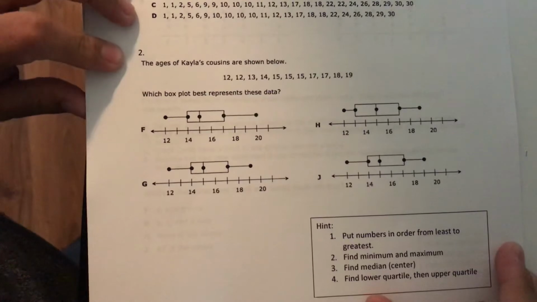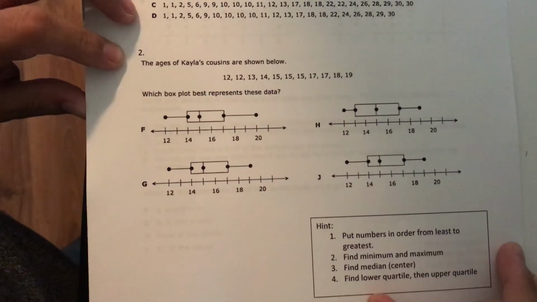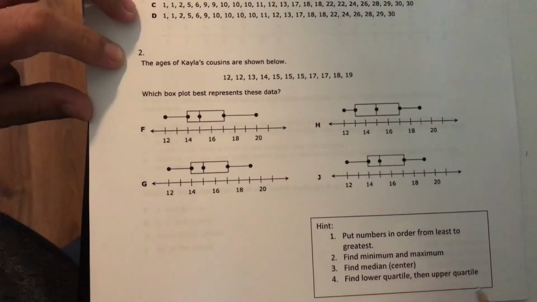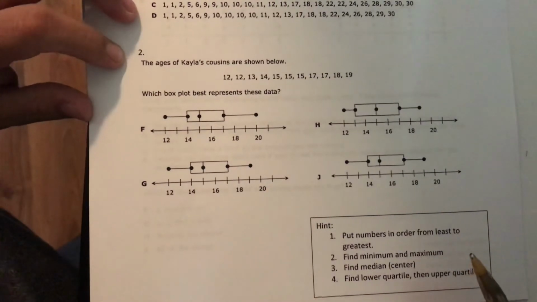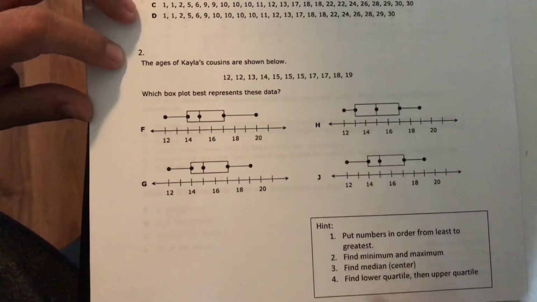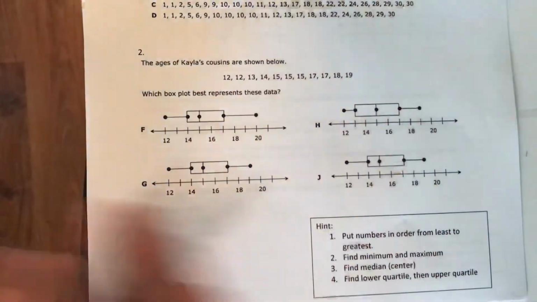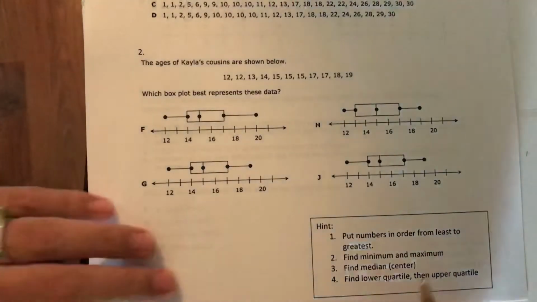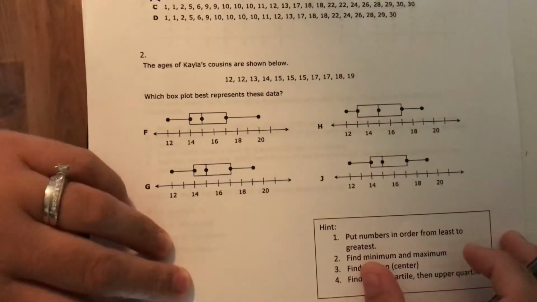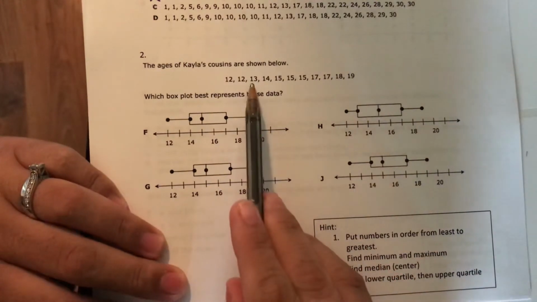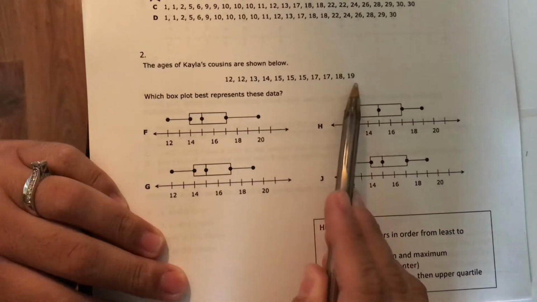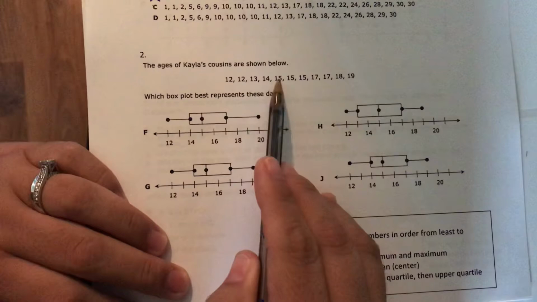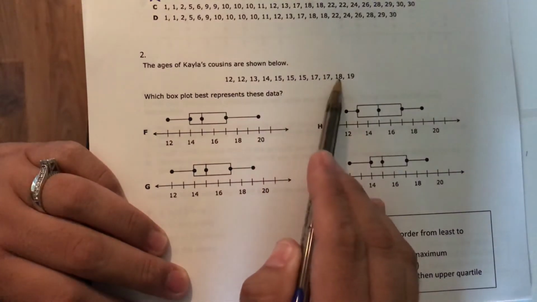Number 2, the ages of Kayla's cousins are shown below. Which box plot best represents the data? So on this one you have to make the box plot. So I gave you the steps right here. Step 1. Put the numbers in order from least to greatest. Luckily for you, it looks like our numbers are already in order from least to greatest. So awesome. There's 1, 2, 3, 4, 5, 6, 7, 8, 9, 10, 11.